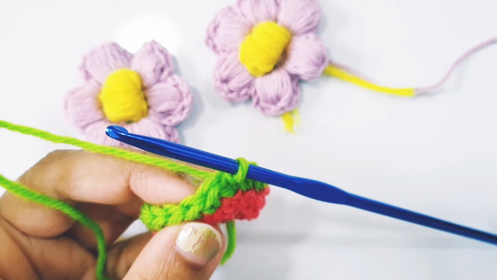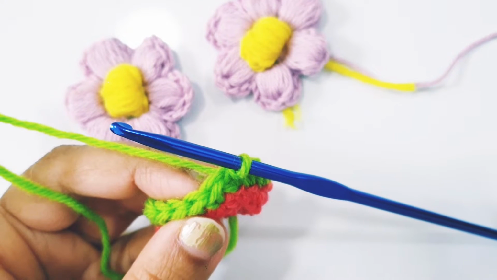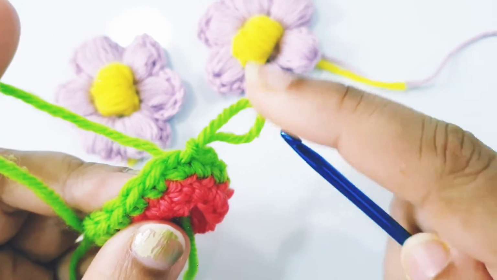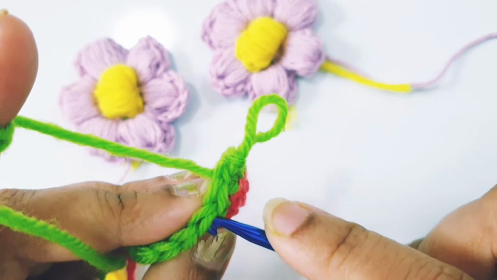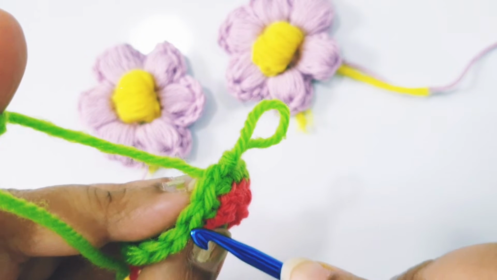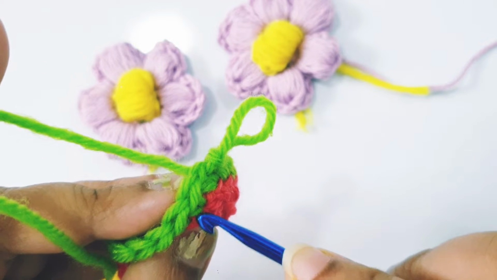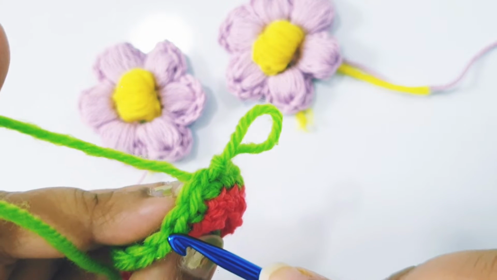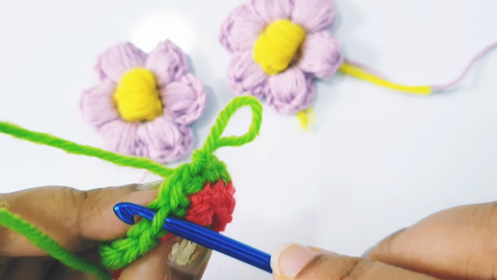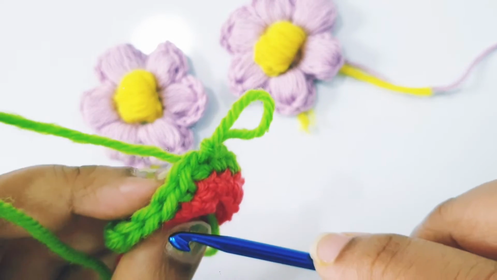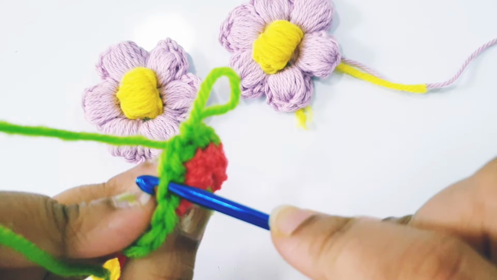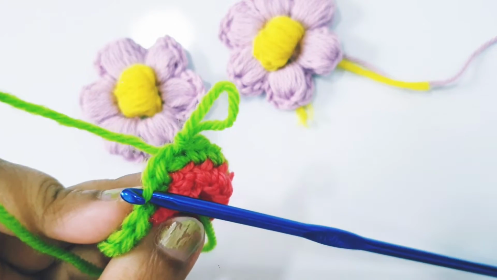And then you might find patterns asking you to place a stitch in the front loop only or back loop only. That means you need to crochet only into one loop, not under both loops. You just have to go under one of these two loops. The front loop is the loop of the stitch closest to you. So this is the front loop for the time because it's closest to me, and the back loop is the loop of the stitch further away from you.